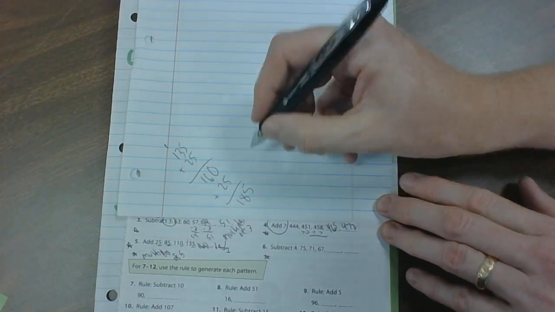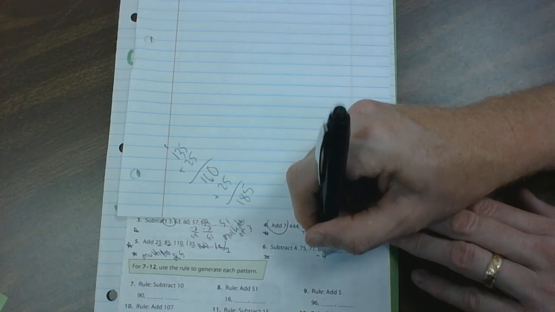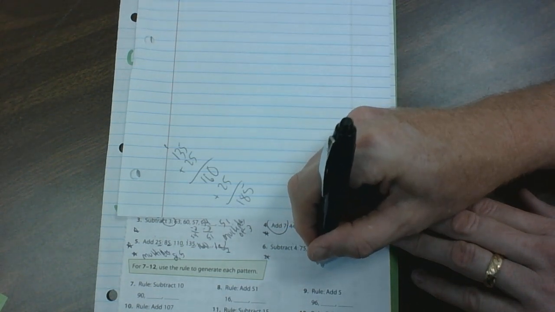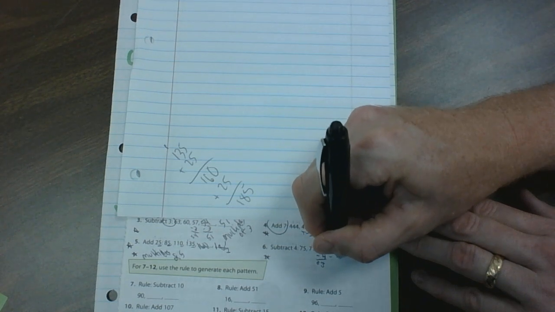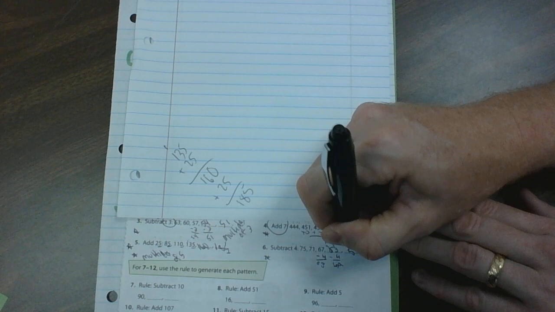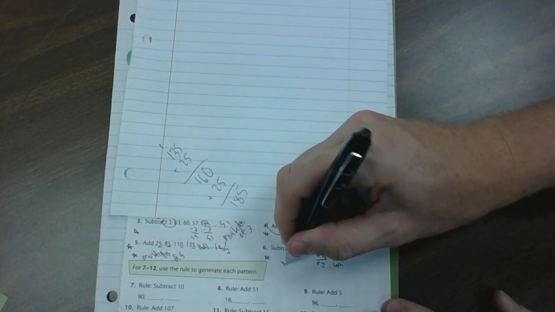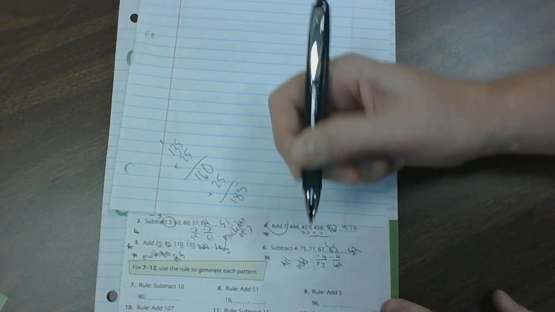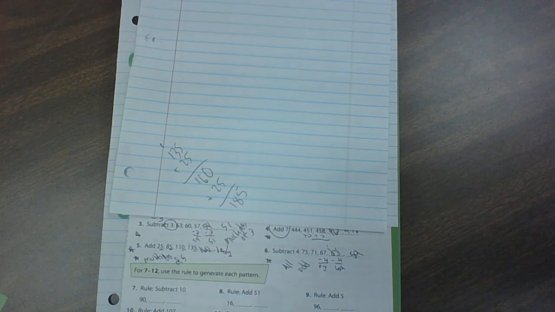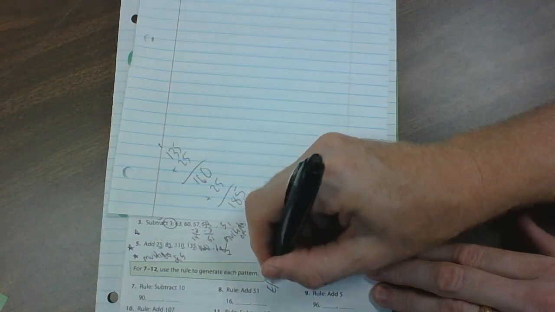6, subtract 4. 75 minus 4, 71 minus 4, 67 minus 4. 63 minus 4. Got to regroup. 59. Now, when you look at all those numbers, what can you tell me about all those? Yeah, these are all odd. So there's different ways that we can explain these numbers. It's just finding them out, okay? I'm going to put a big old EP down here, all right?